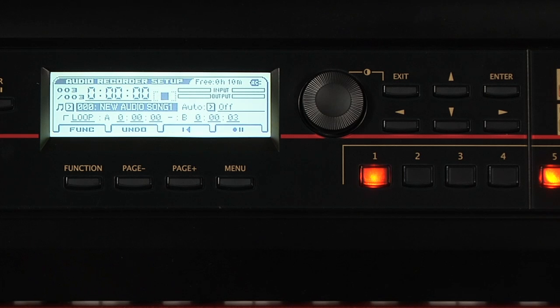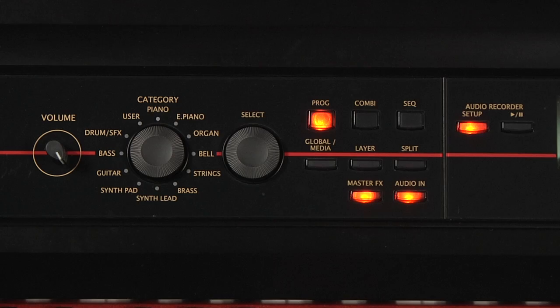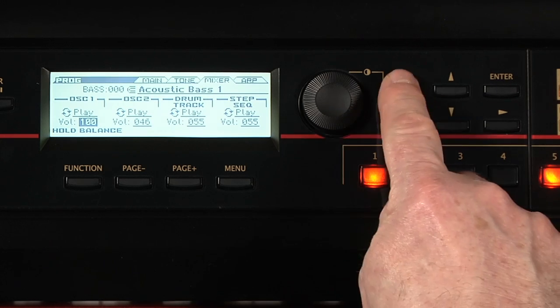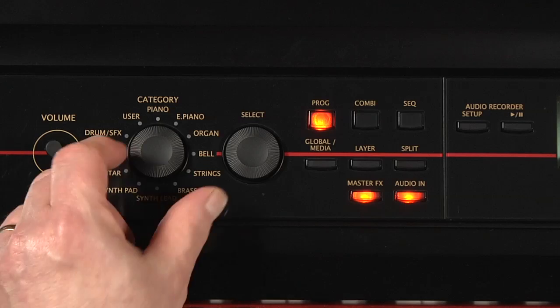There's nothing to save. The file is already on your SD card. Press Setup to exit the audio recorder. Press Exit, and select the first piano program.